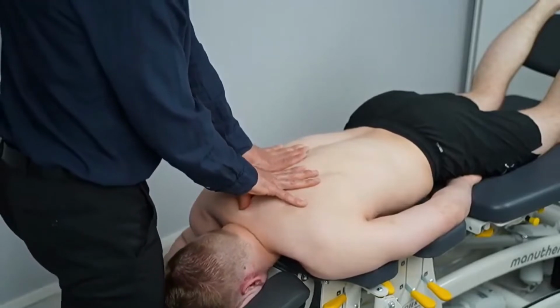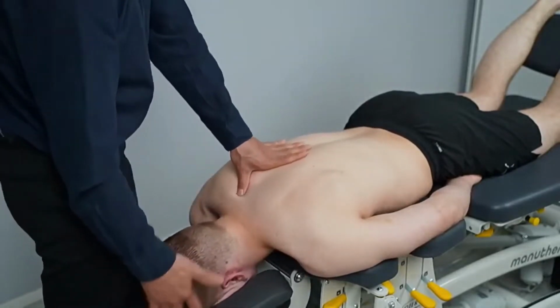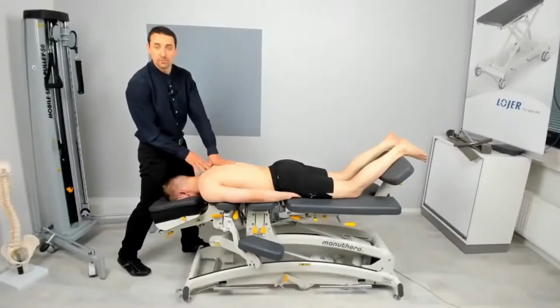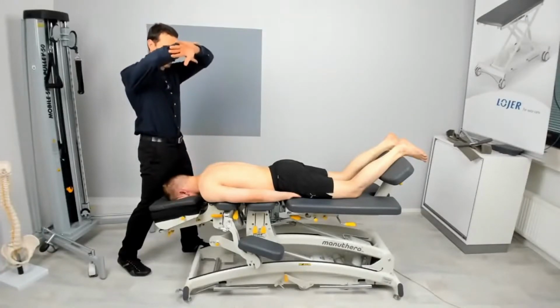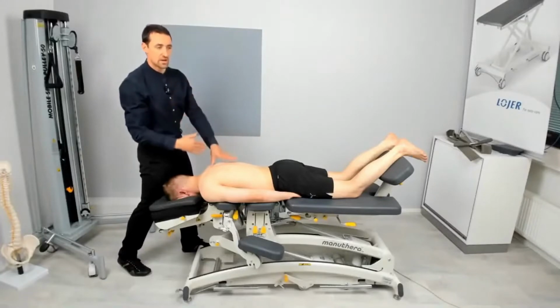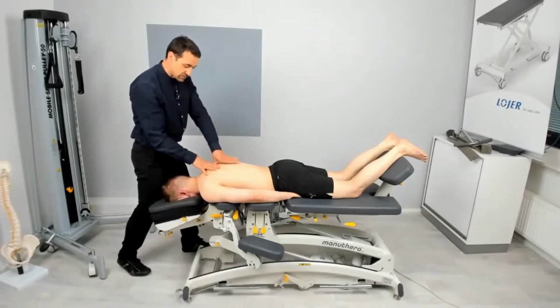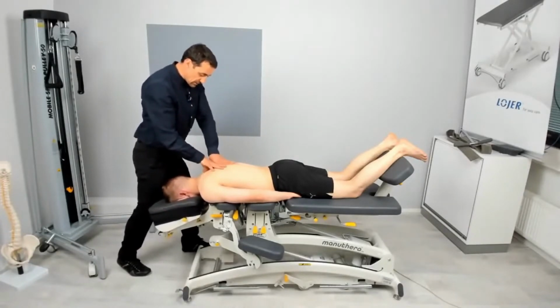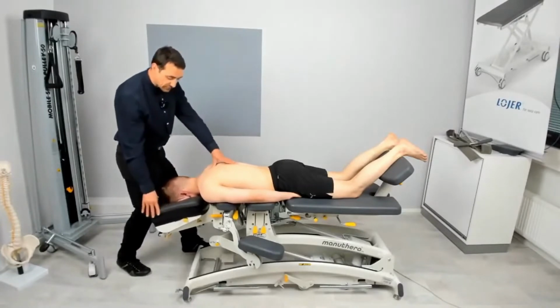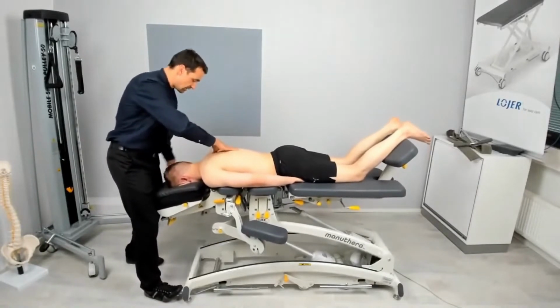And I have to say that this is one of my favorite techniques and one of my favorite functions of the table. This is something I can do in other ways, of course, in a sitting position with the patients with their hand here under their head. But I feel that for some patients, it's easier to relax in this position and then more specific as a treatment. So here, and again, after, I would test and check the mobility here.